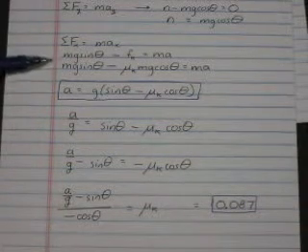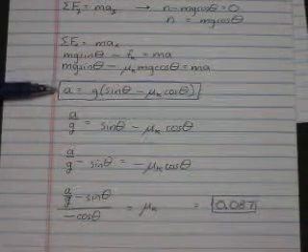The m's divide out of the equation. We can factor out g, and we get for a block that's sliding down an incline, acceleration is g times sine theta minus mu sub k cosine theta. From here it's algebra, solving for mu sub k.